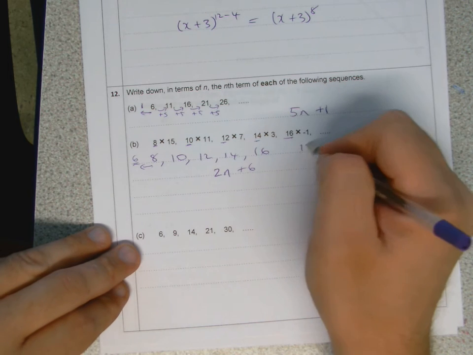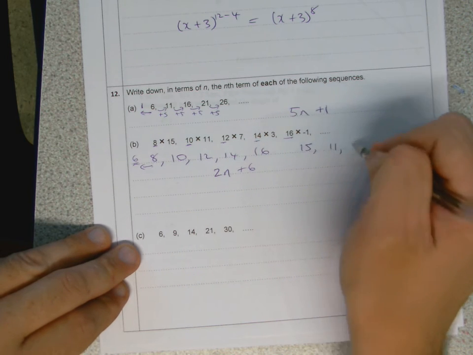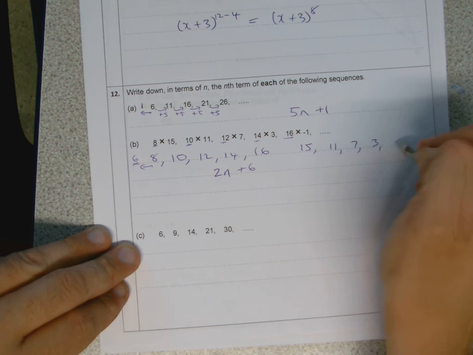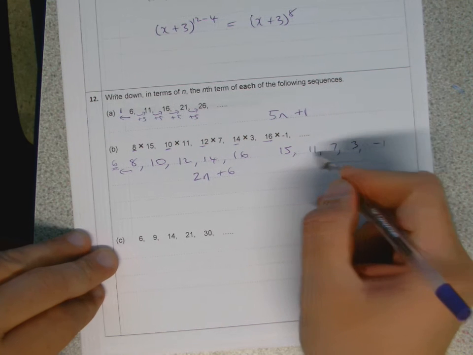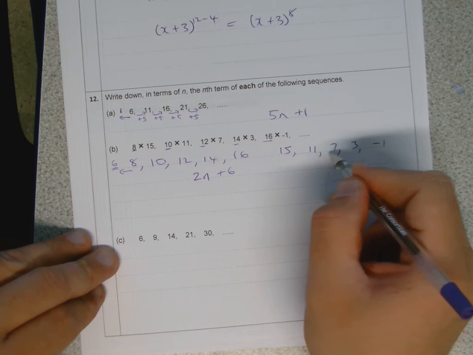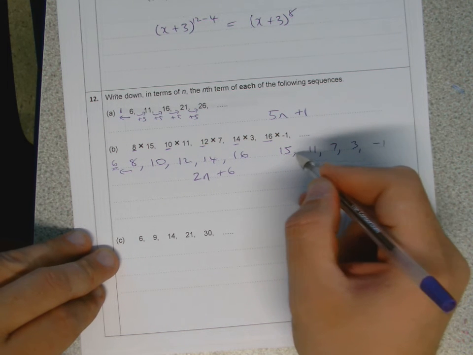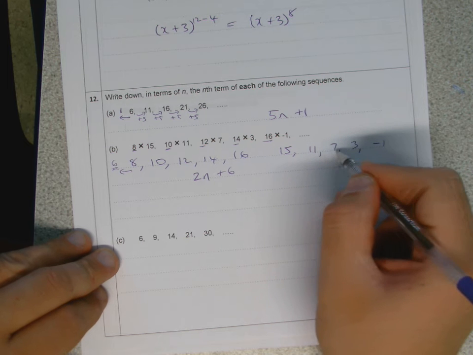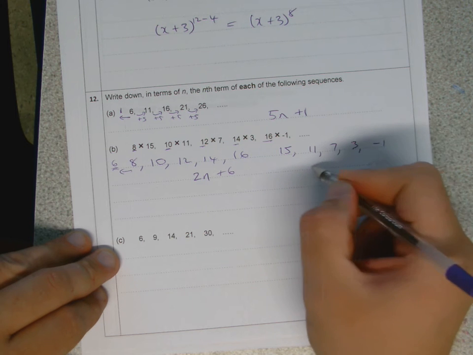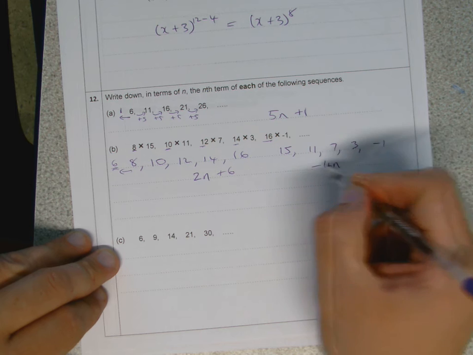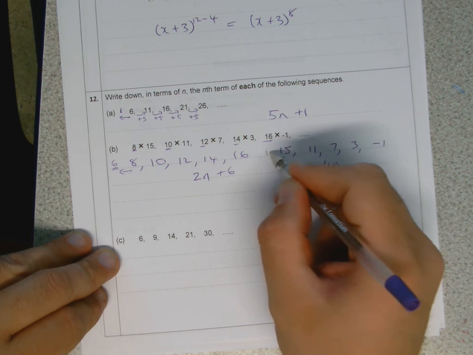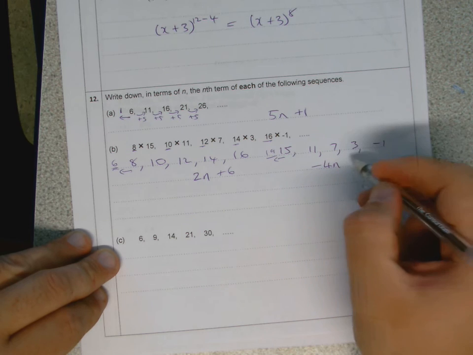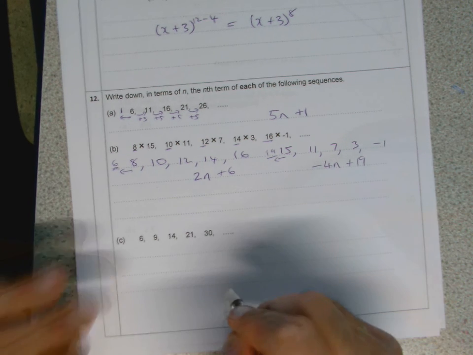Let's look at the sequence on the right-hand side of the multiplication. So it's 15, 11, 7, 3, minus 1. What's the gap this time? Well, it's actually minus 4, because you might be thinking 4, but it's going down 4. So you've taken away 4, so it'll be minus 4n. And of course, because it's going down 4, the one before it would have been 19, wouldn't it? So it'll be minus 4n plus 19.